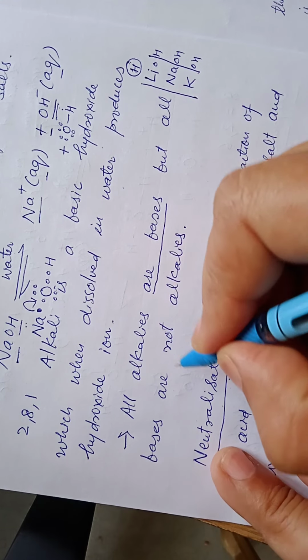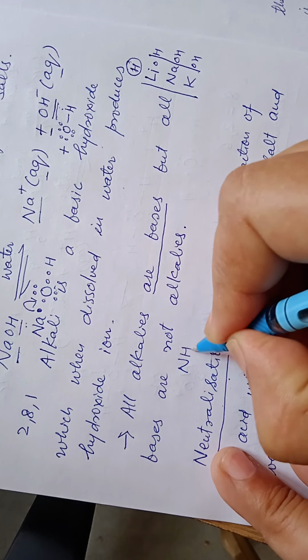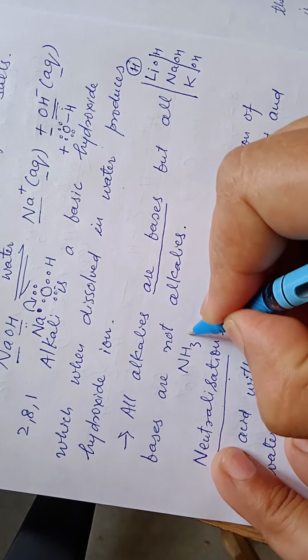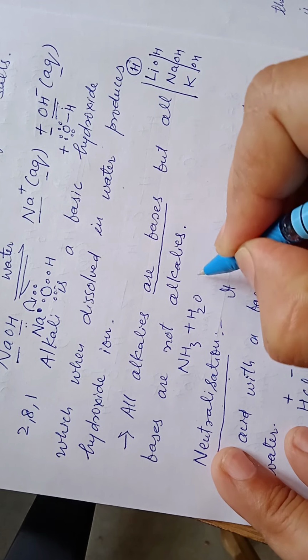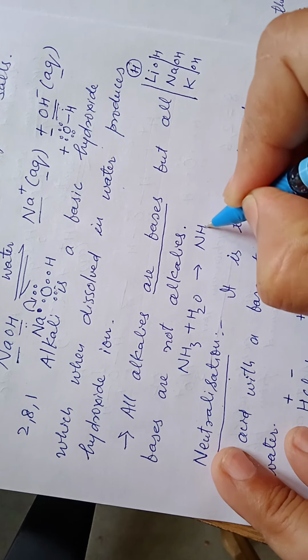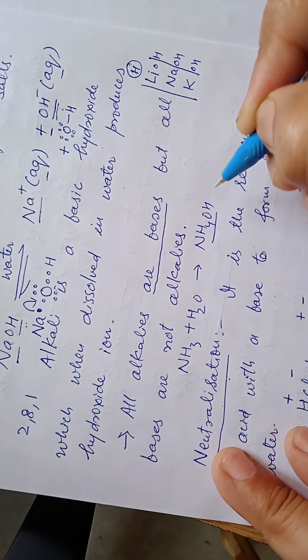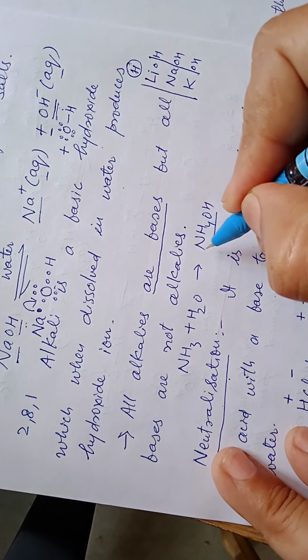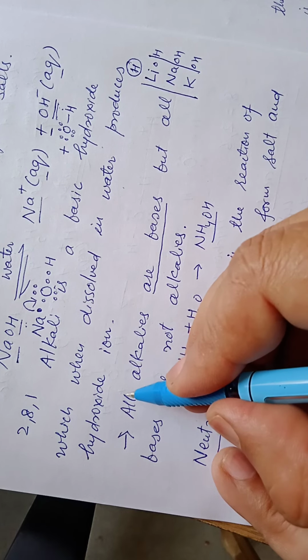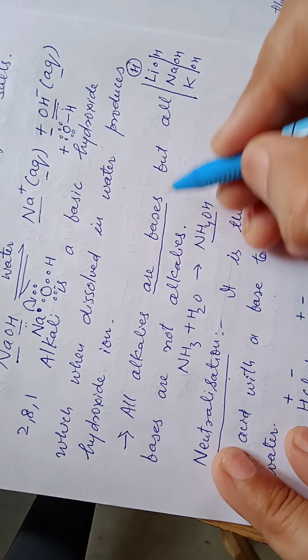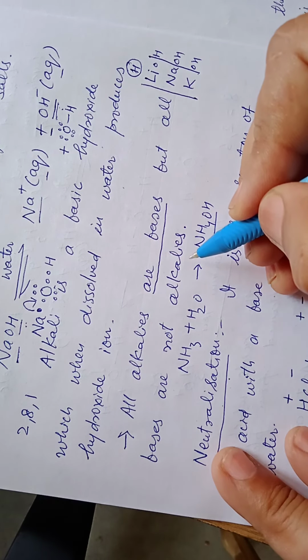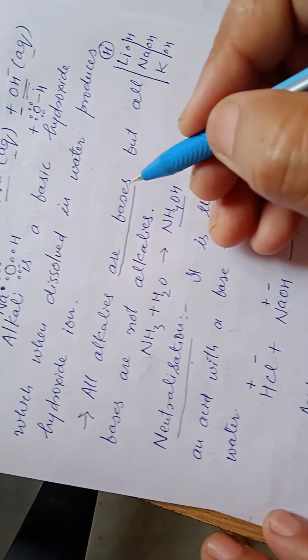Bases like ammonia: ammonia is not an alkali, but it is again basic. It forms ammonium hydroxide. Ammonium hydroxide is a base, but it is not an alkali. So all alkalis are bases, but all bases are not alkalis. The point will be clear.